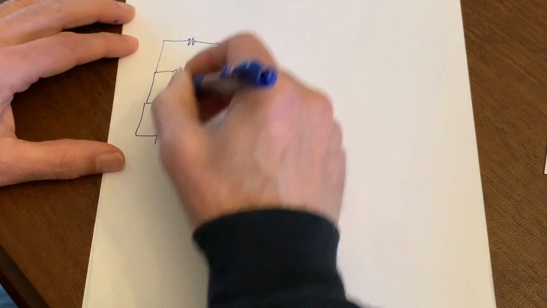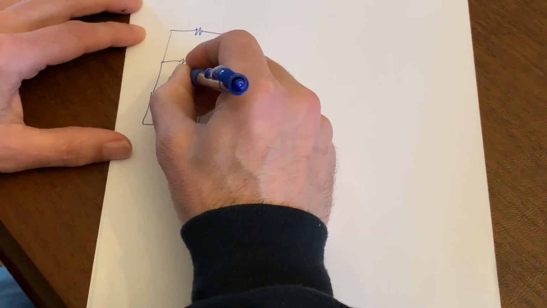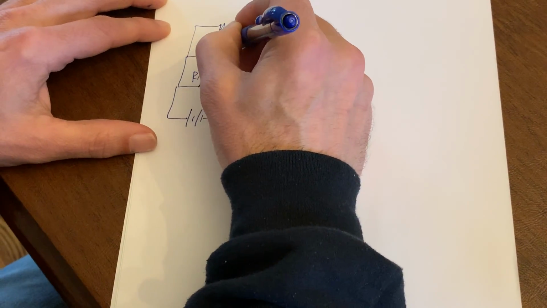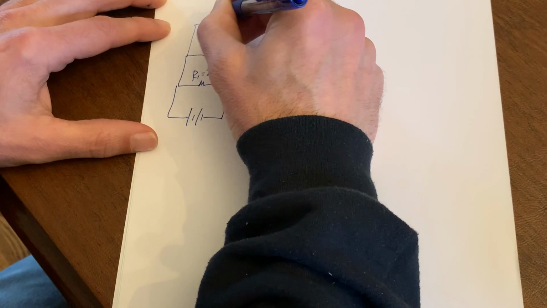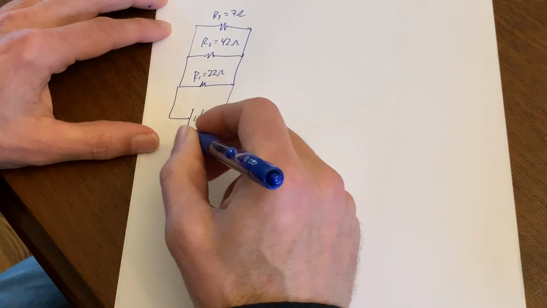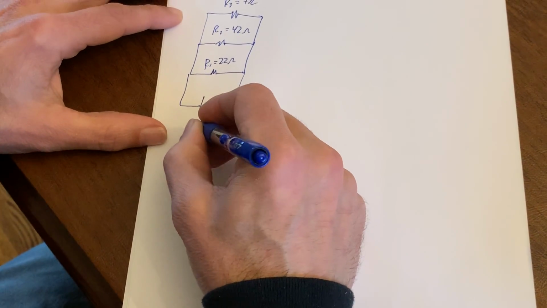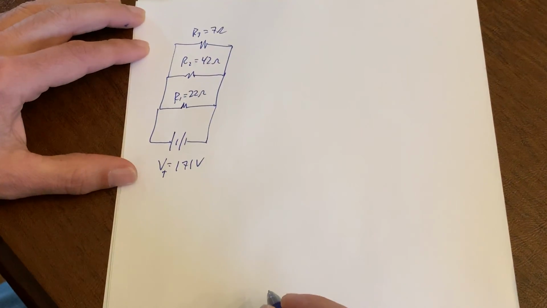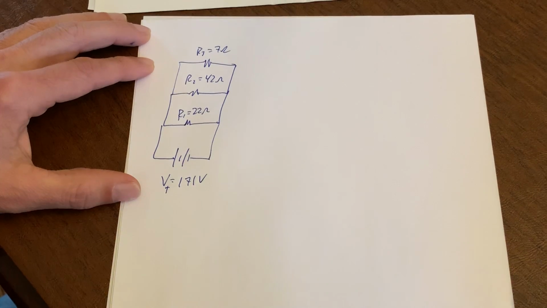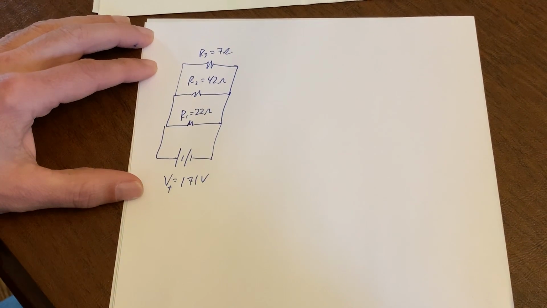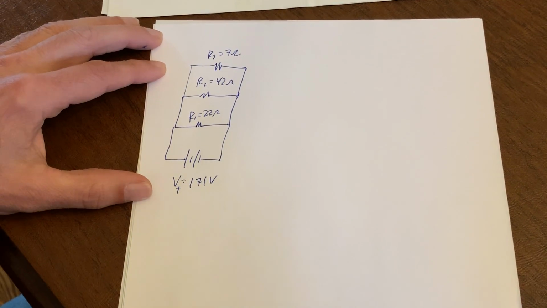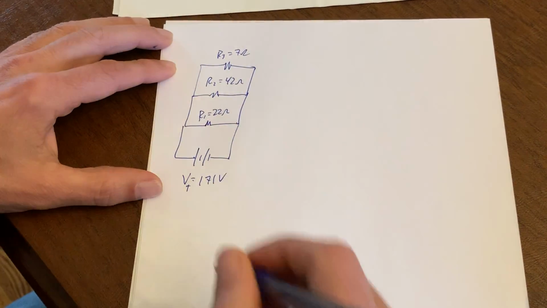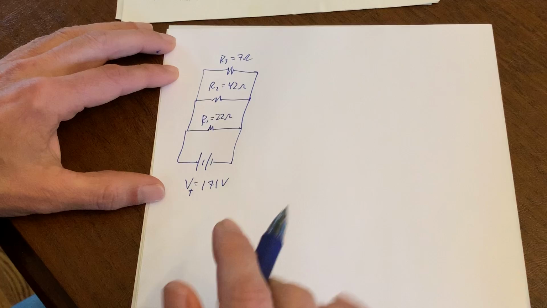Let's say I have R1, 22 ohms, R2, 42 ohms, R3, 7 ohms, right? Total voltage, 171 volts, okay? So press pause, work through this yourself, see how you do, play it again. I'm gonna go through things right now. So here is the solutions. Hopefully you paused, and let's go.